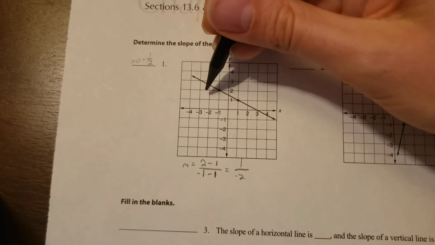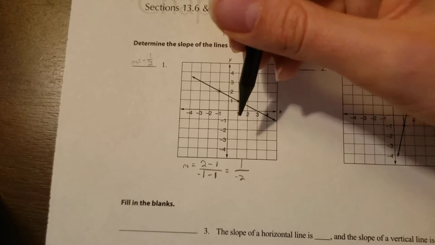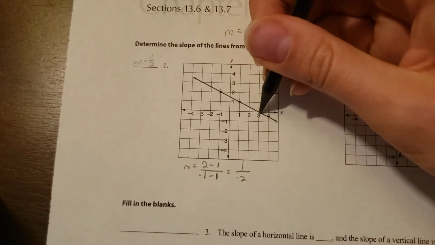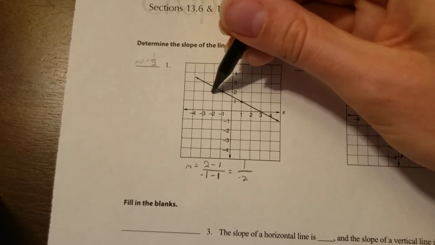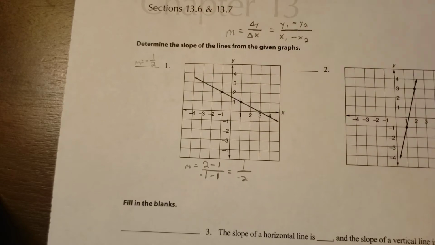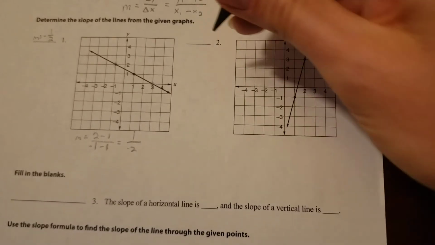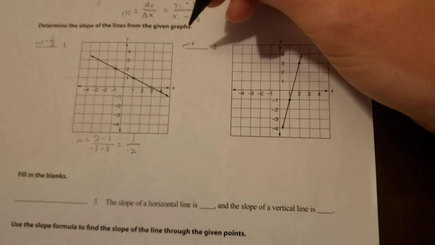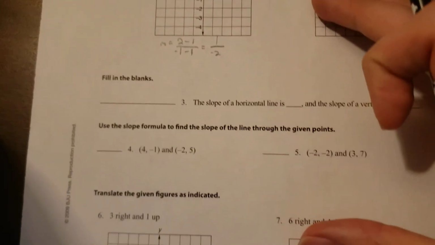So that means that as I go down 1, I'm going to go over 2. Again, I'm going down because it's negative. So I go down 1 over 2. Boom, there it is. Or I could go down 1. Boom, here it is. Okay. Now this one, because it goes up and to the right, we know it's going to be positive. M is going to be something positive, and it's going to be the same process that we had down here.